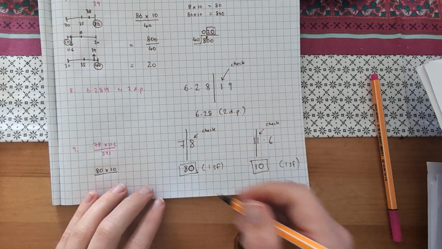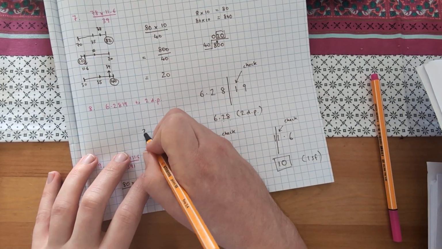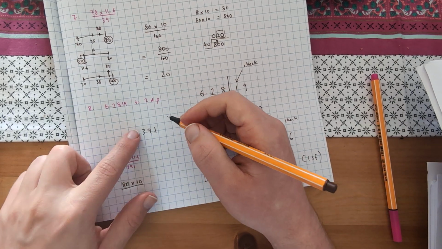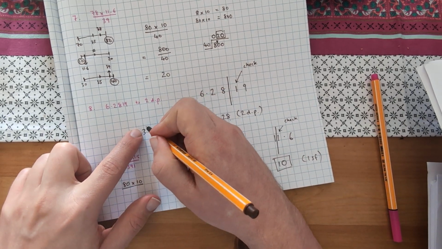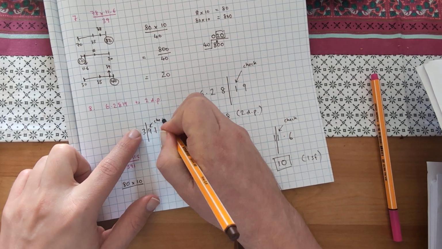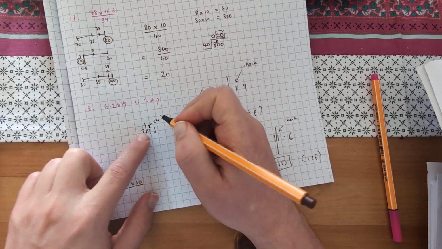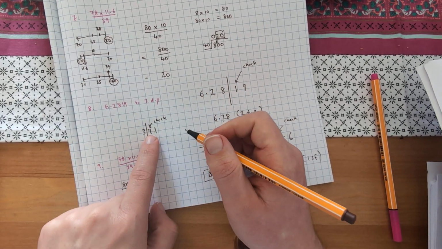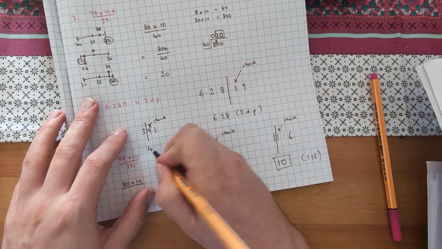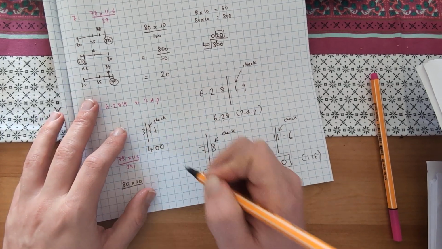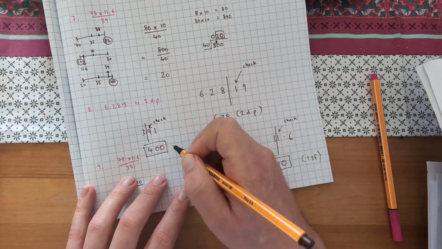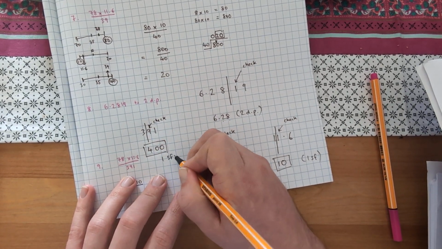And in 391, I'll do 391 up here. 391 to one significant figure. So after my first significant figure, which is 3, I'm going to check the second significant figure. The second significant figure is a 9, which is 5 or more, which means we have to round the first significant figure up to a 4, and we put zeros in for the rest. So it's going to be 400 to one significant figure.